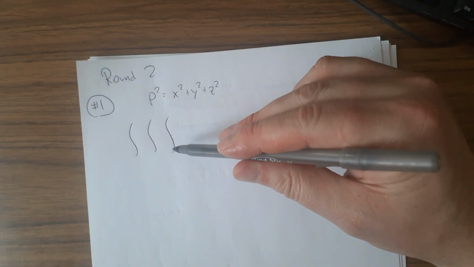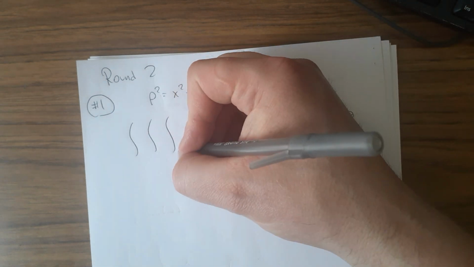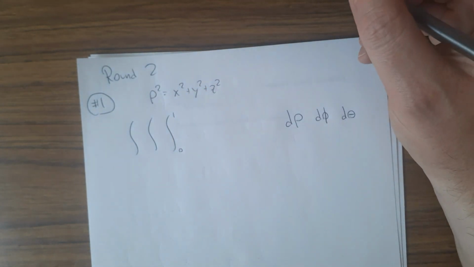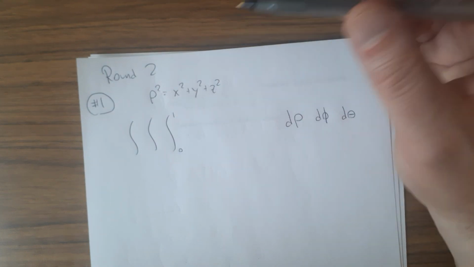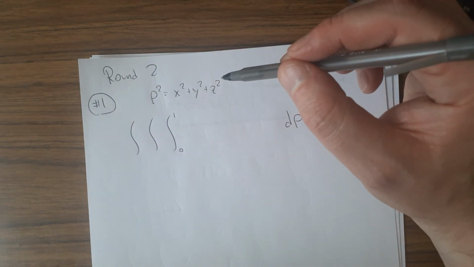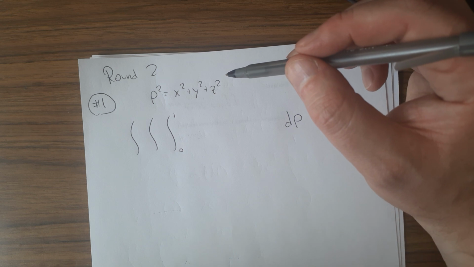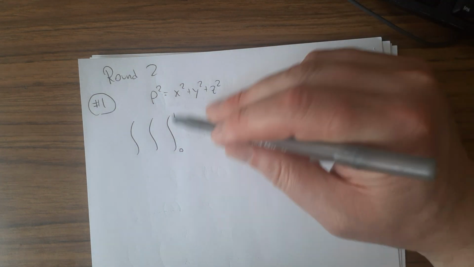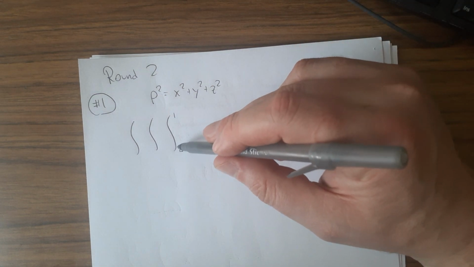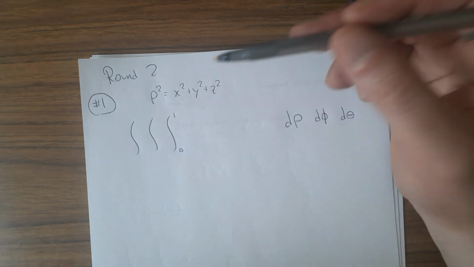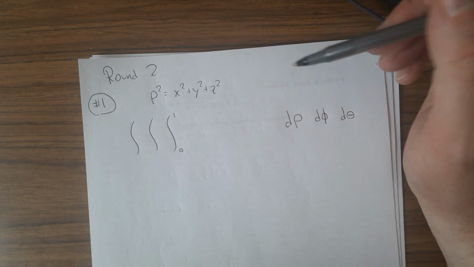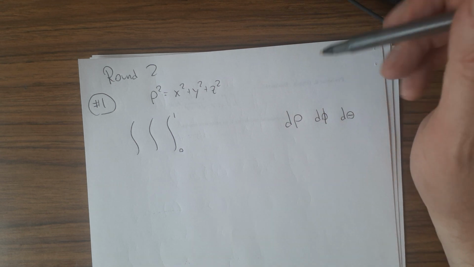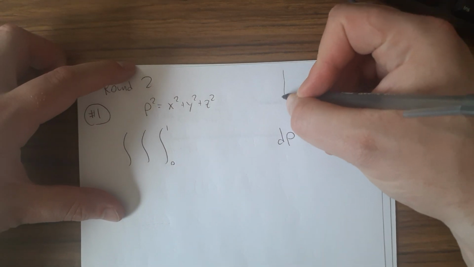My limits of integration for rho are going to be 0 to 1 because this is a sphere of radius 1. And also, we're not going to do negative values of rho for spherical coordinates. So in the absence of any other sensible lower limit, you would just use 0 for the lower limit. So that's rho.